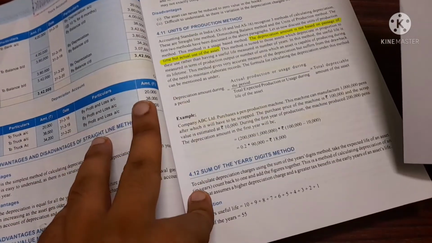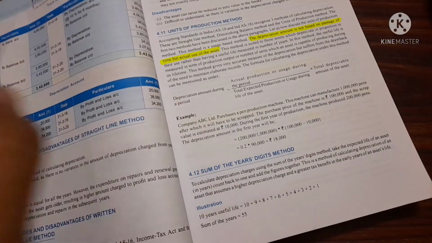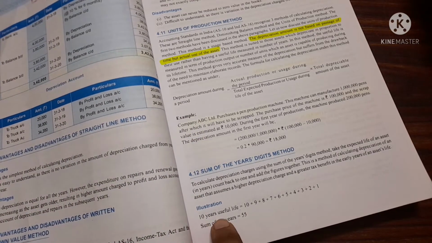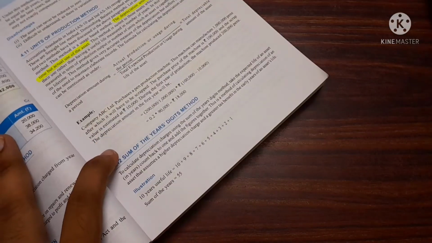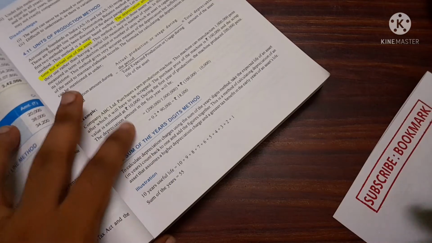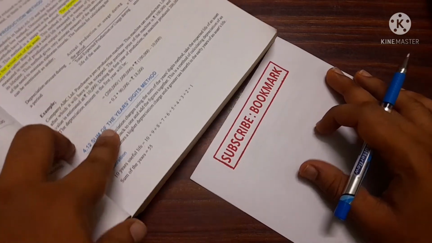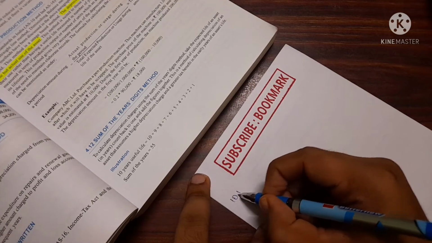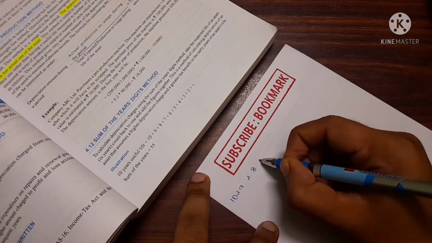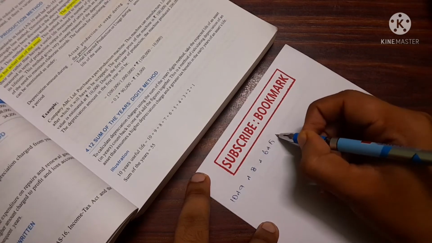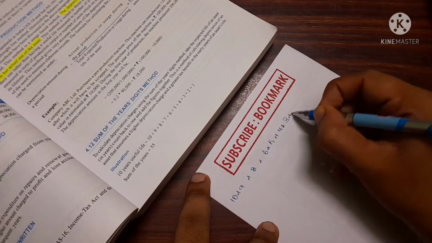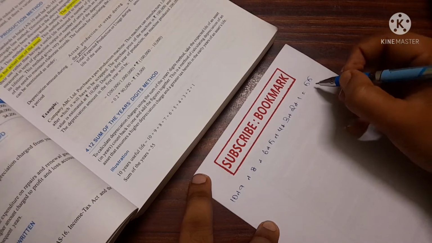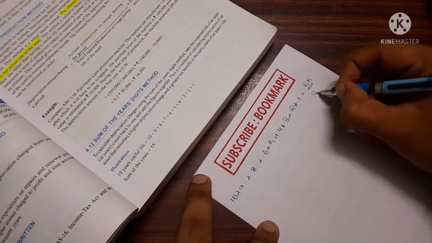Okay. Next one, sum of the year digit method. For example, the life of the asset is 10 years, which means we write in reverse order: 10 plus 9 plus 8 plus 7 plus 6 plus 5 plus 4 plus 3 plus 2 plus 1. What is the value? 55. So this is called sum of years.